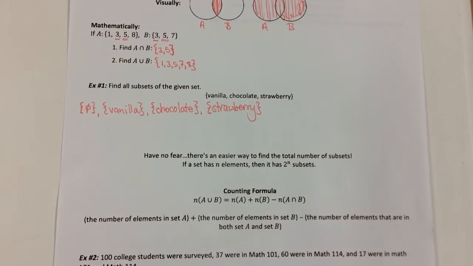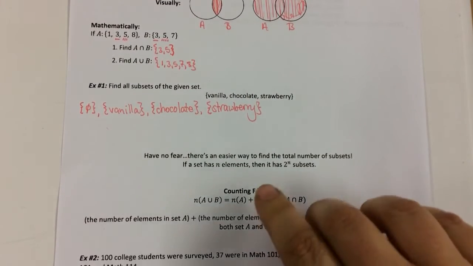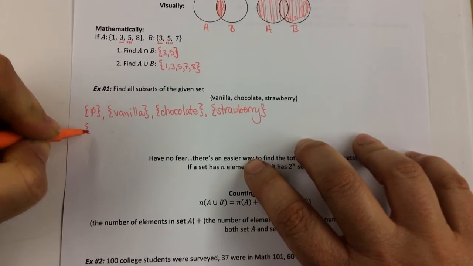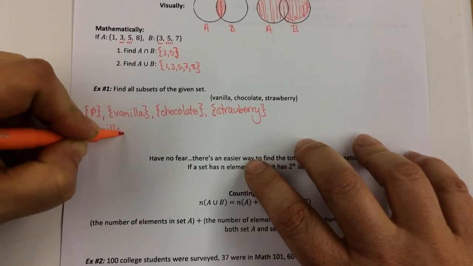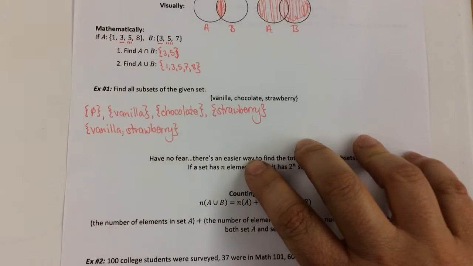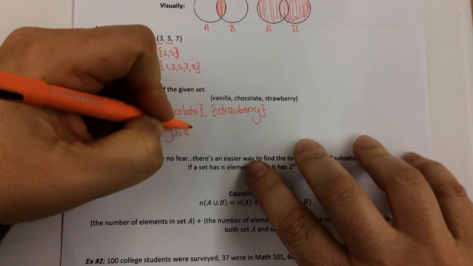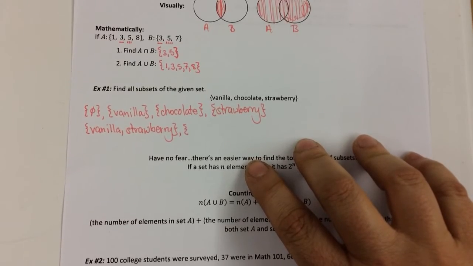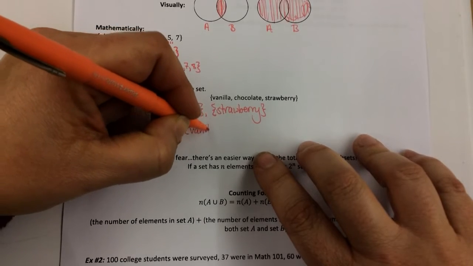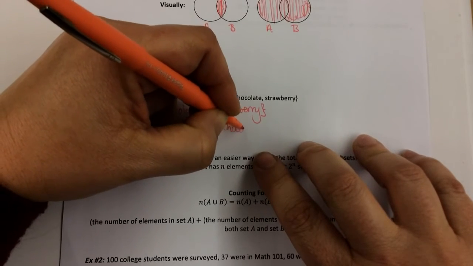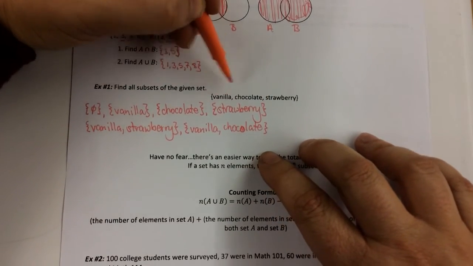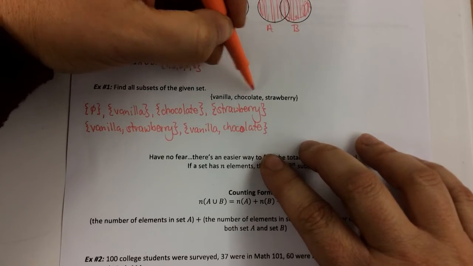Then there are sets that include 2 flavors. Let's be consistent in having a pattern here. What if I have vanilla and strawberry? That's one way to do 2 flavors. Actually, I'm not being consistent in a pattern. Vanilla and chocolate was what I meant to do first, so let's do that next. Vanilla and chocolate. So I've got vanilla chocolate, vanilla strawberry, but I don't have chocolate strawberry.